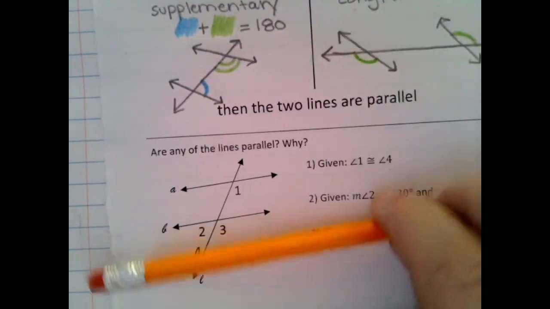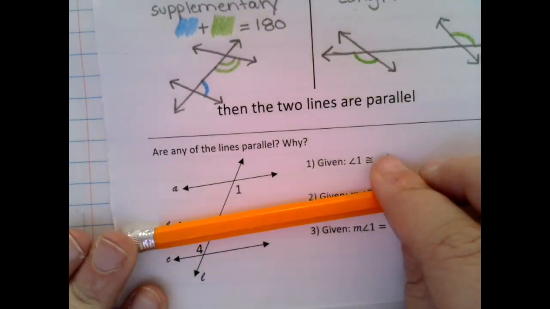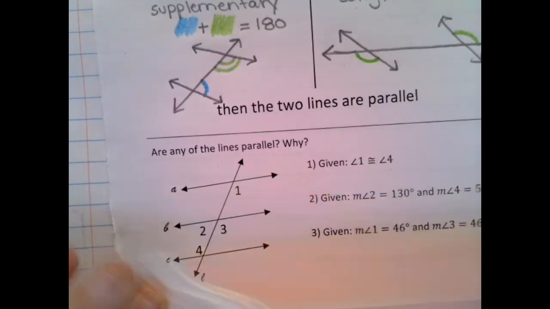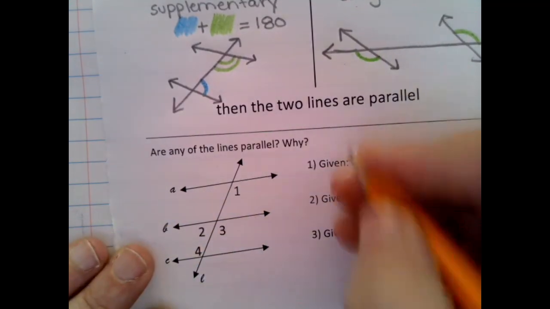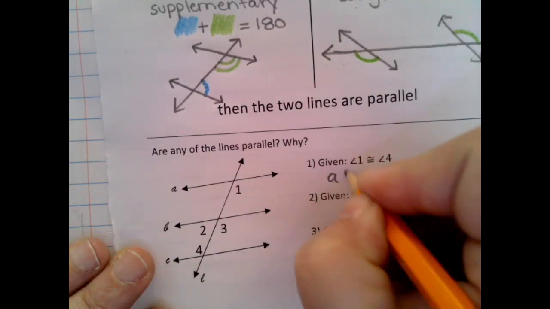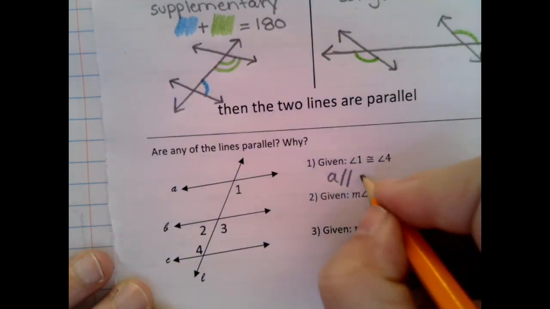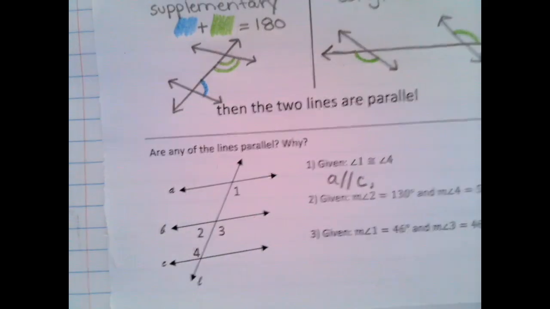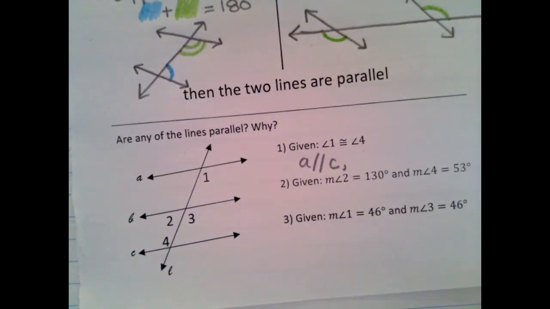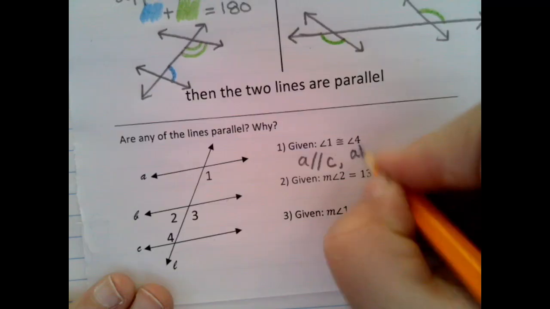So what 2 lines did we say those go with? A and C. So we're going to say A is parallel, and we use these 2 little slashes for parallel, to C. And then our reason why is we just named the relationship. They're alternate interior angles.